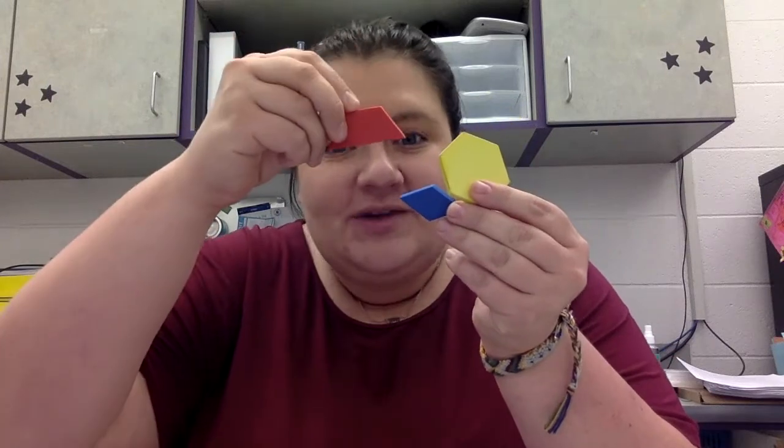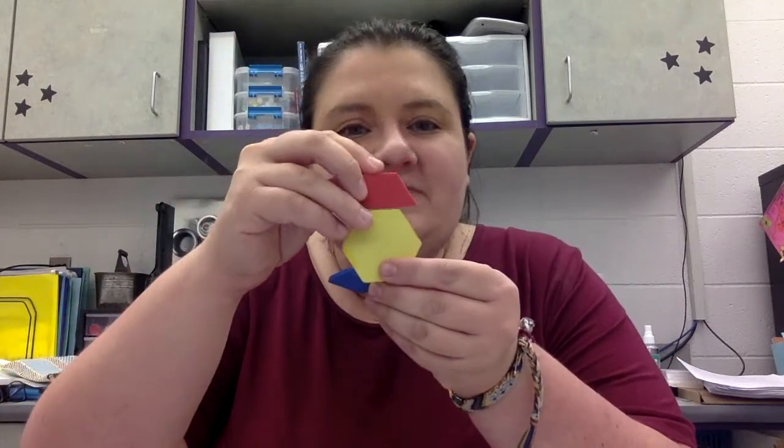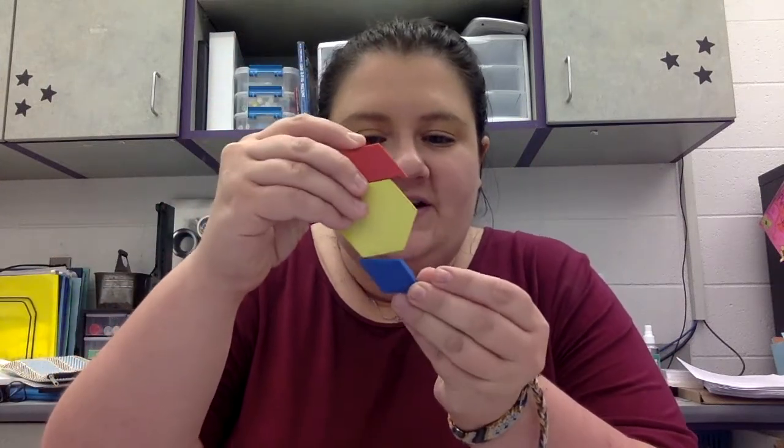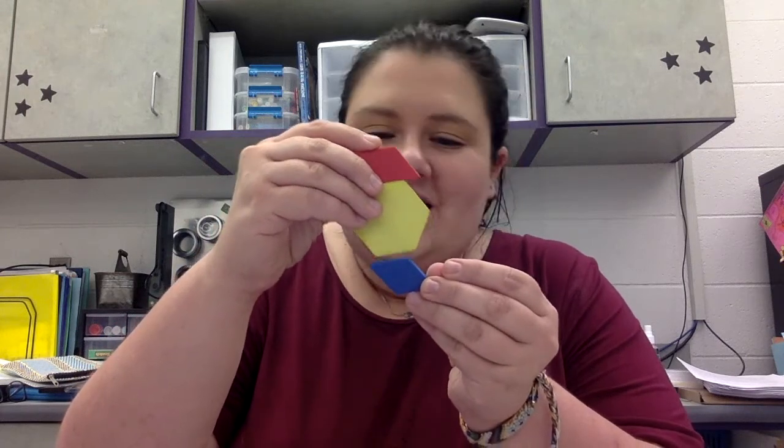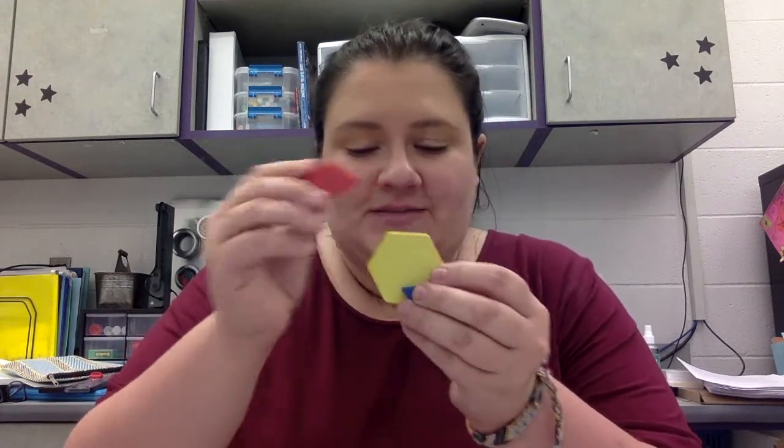Hey boys and girls, it is Miss Oates, and today we're going to be going over 2D shapes and 3D shapes. So before we get started, I wanted to show you some real life shapes in my classroom. So let's see. I have these little 2D shapes that are known as shape tiles, and you can use them to build new shapes.